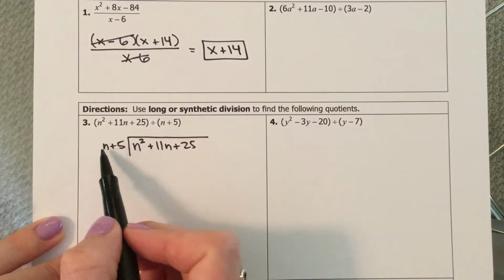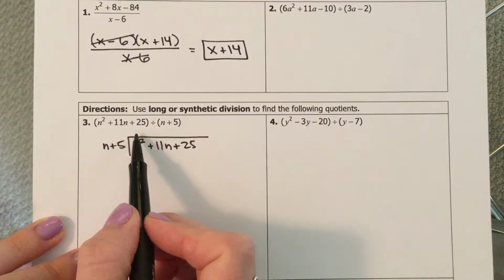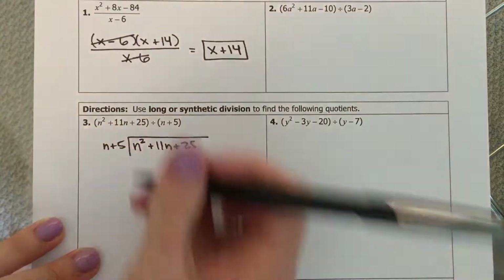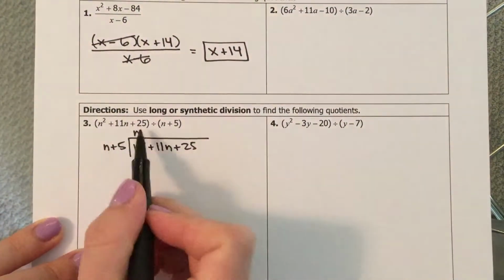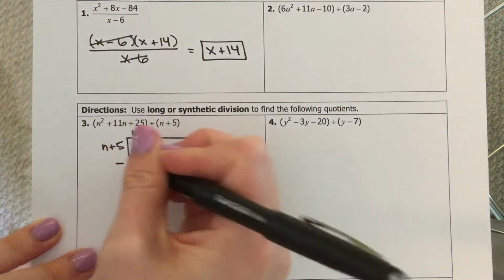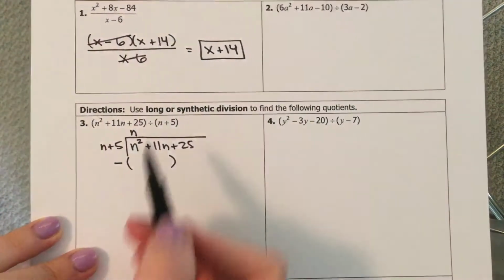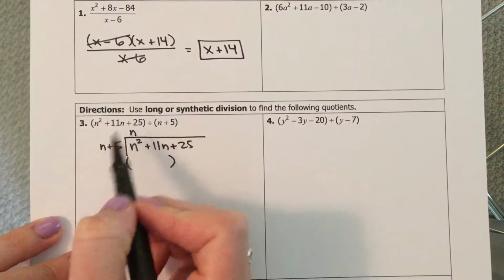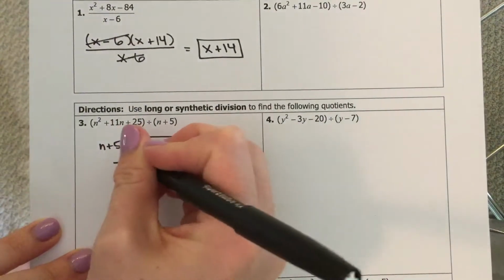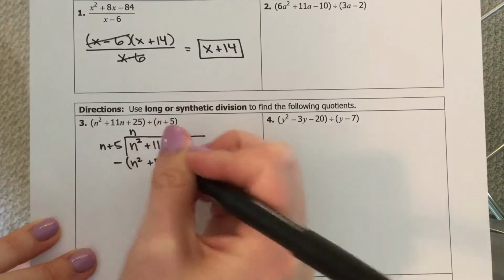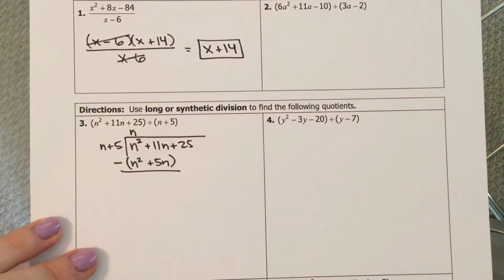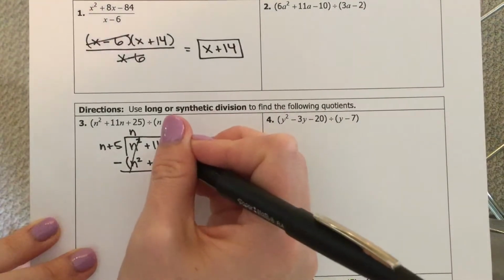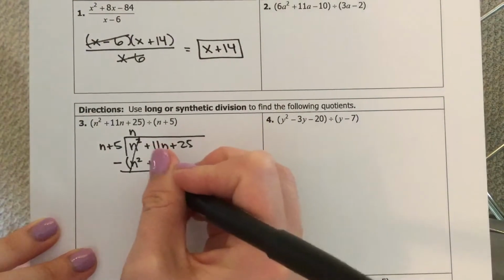So we are looking for n times what gives me n squared. Okay, so n times what gives me n squared, and that would be another n. So n times n gives me n squared. We subtract, set up our parentheses, and then you distribute this n to this n plus 5. So when you distribute n to n plus 5, we end up with n squared plus 5n. And then we subtract. And be really careful with the subtraction that you're not messing up any of your signs. So when I subtract, these will cancel, and then I have 11n minus 5n, which is 6n.